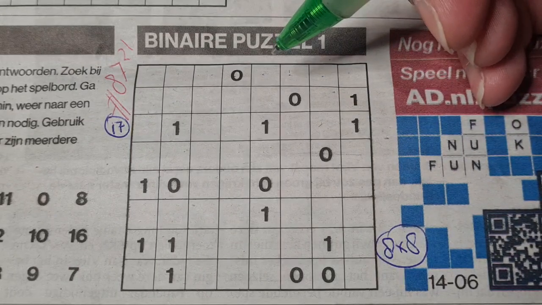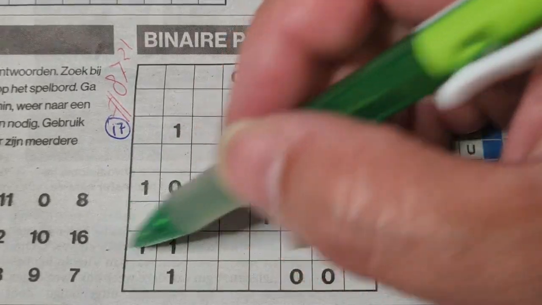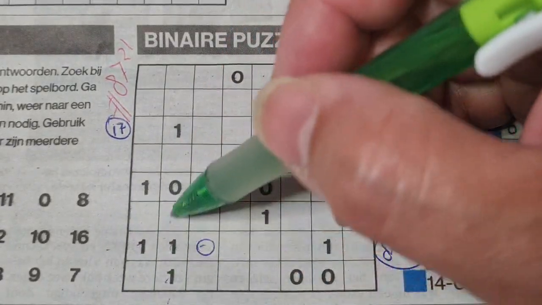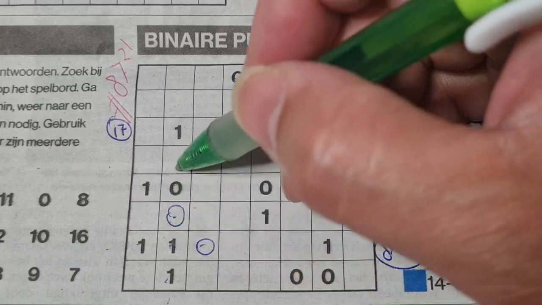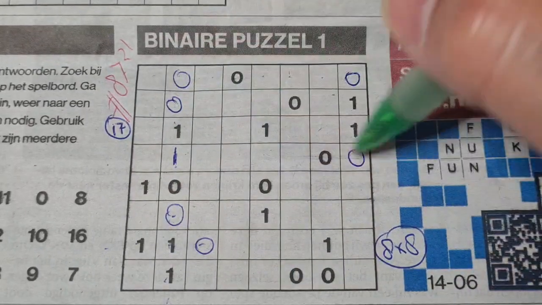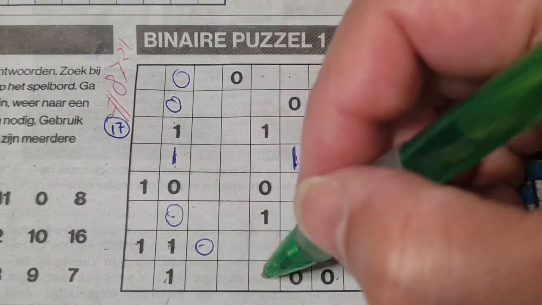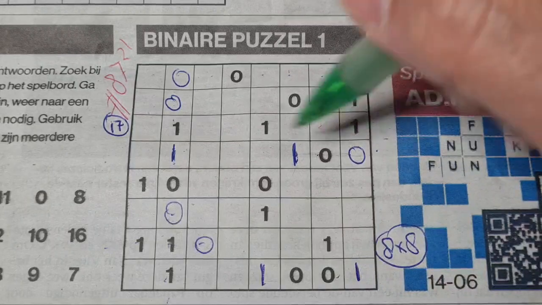Alright, let me start with the double ones. Double one, here no, there no. Double ones, here no, there no. Double ones, here no, there no. Double O's, here one, there one. 4 ones we have here. So the rest are O's. Double O, here one, there one. Double O's, here one, there one.